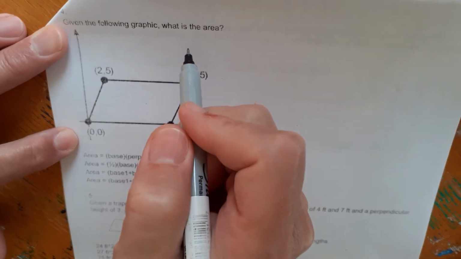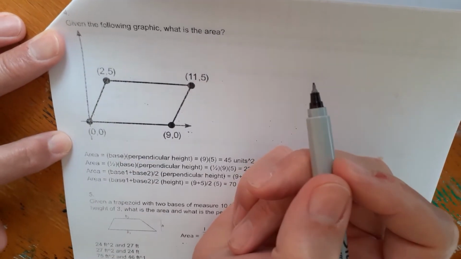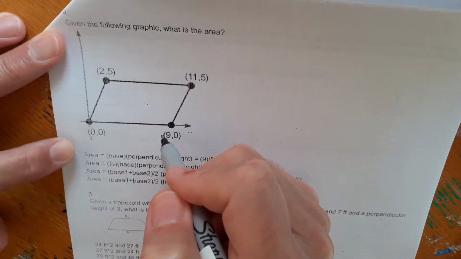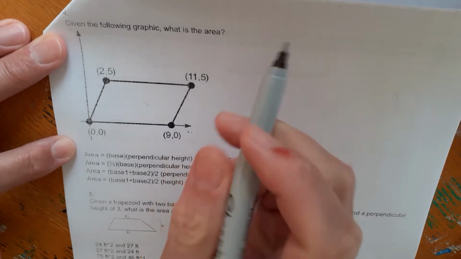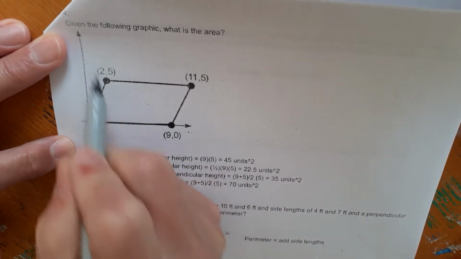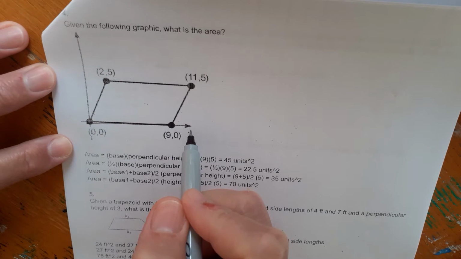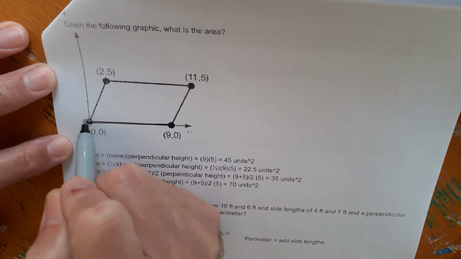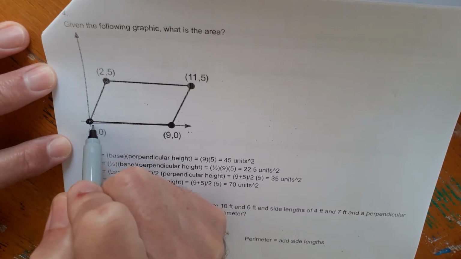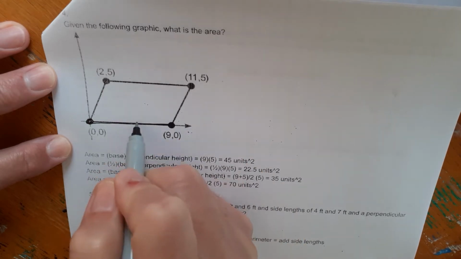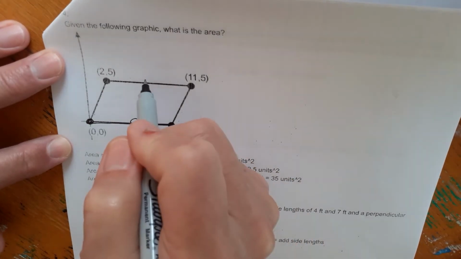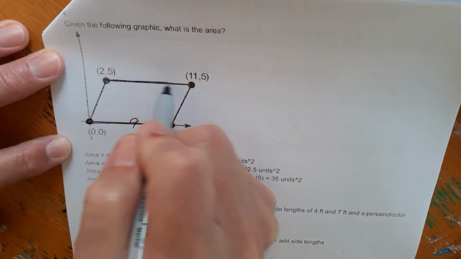Given the following graphic, what is the area? So this looks like a parallelogram, right? We're using the Cartesian coordinate plane to help us find this. This is x comma y. This must be the origin because it's 0, 0. Looks like we got 9 on the x. So this is 9 long. If it's a parallelogram, this will be 9 also.